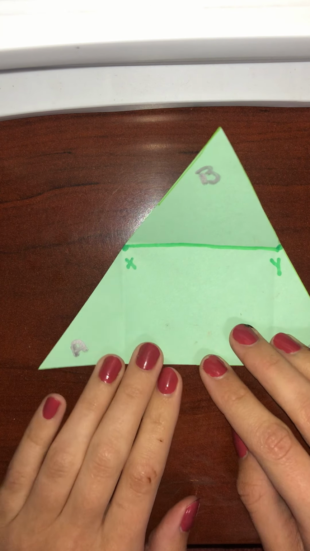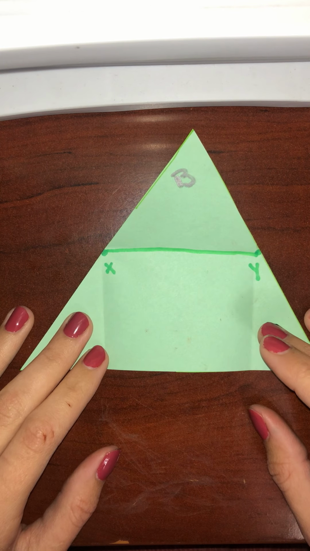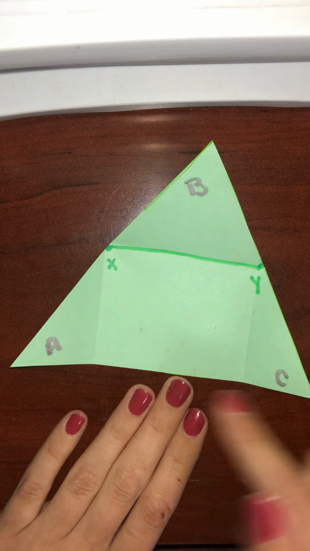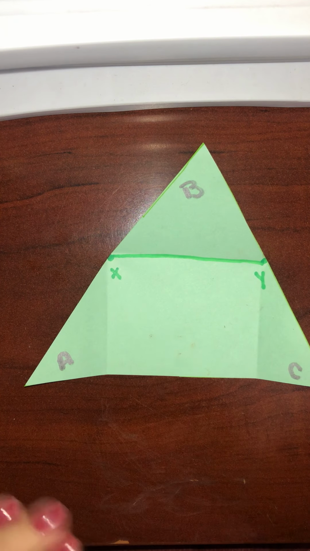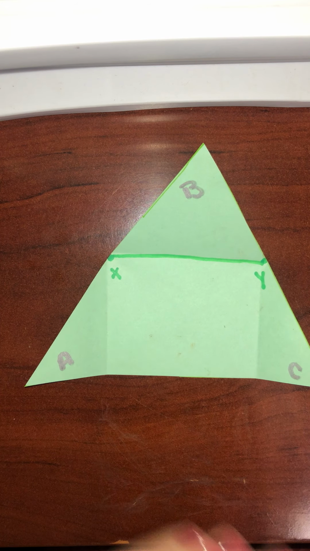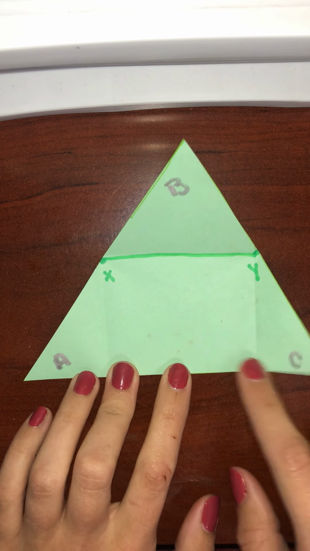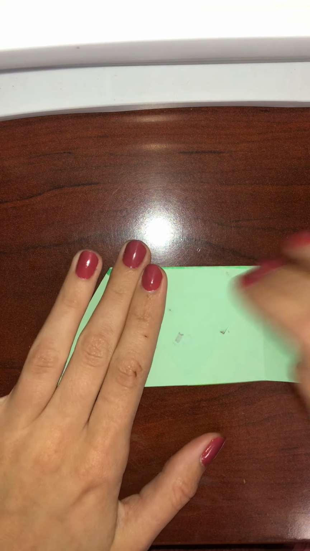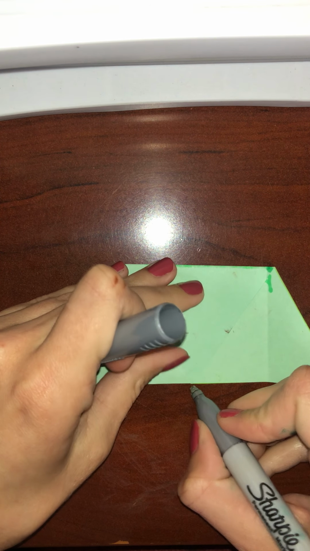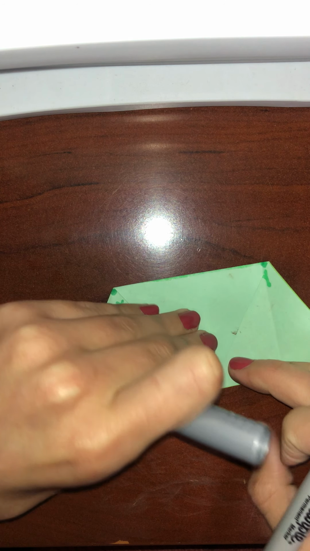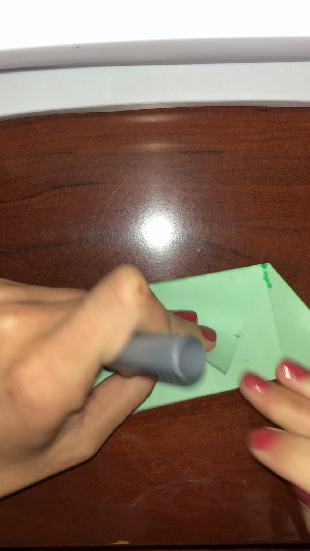We are going to think about what the relationship between AC and XY is, those two line segments. Since I have folded this in half, let me mark this dot here on our line, so you can visually still see it.